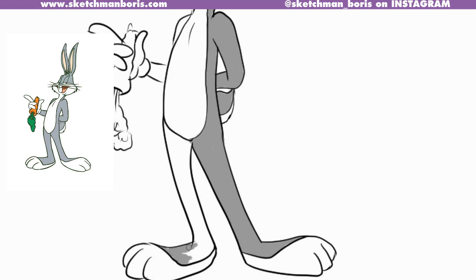But also, nobody is going to look at that closely. Especially with cartoon characters, just keep them as simple as possible.